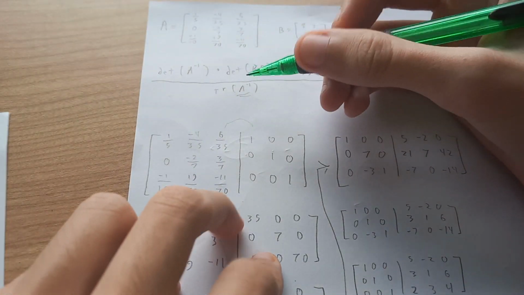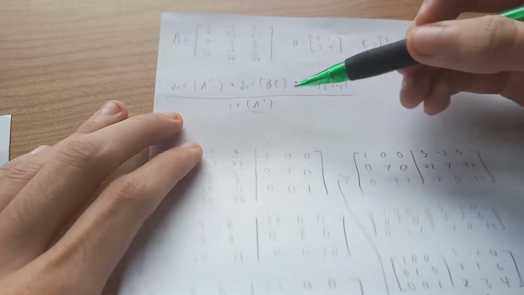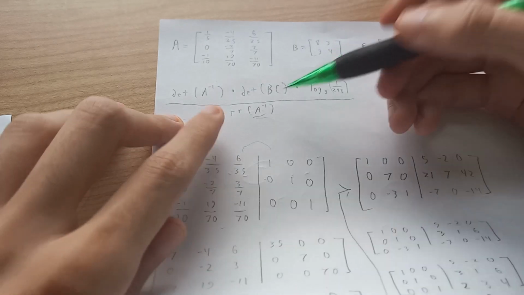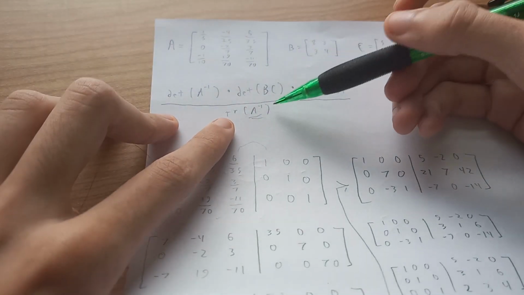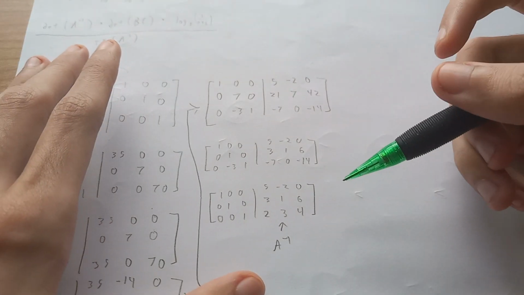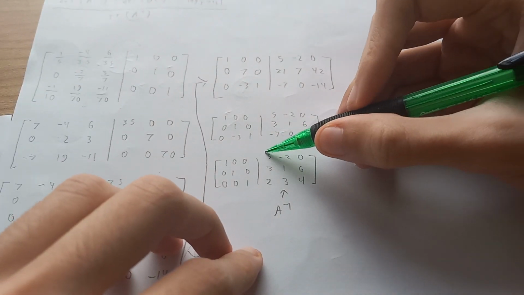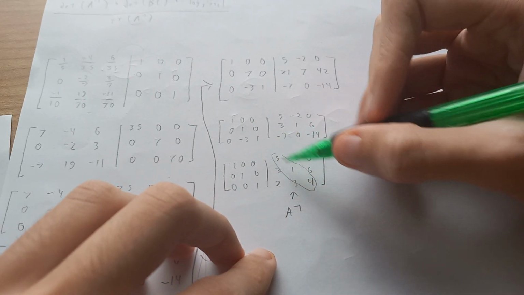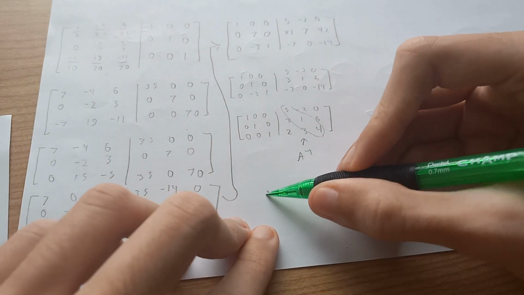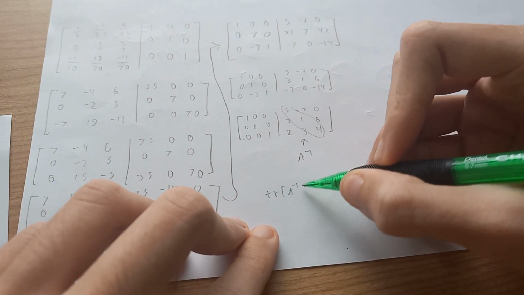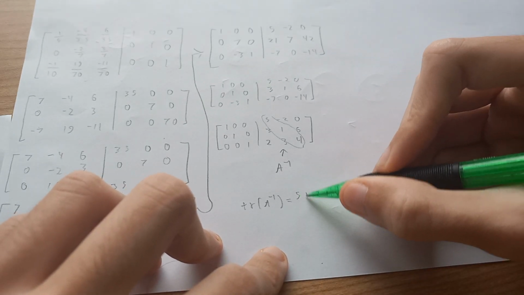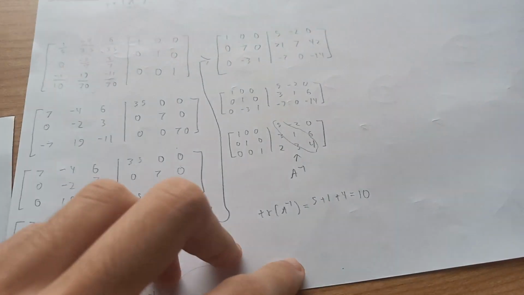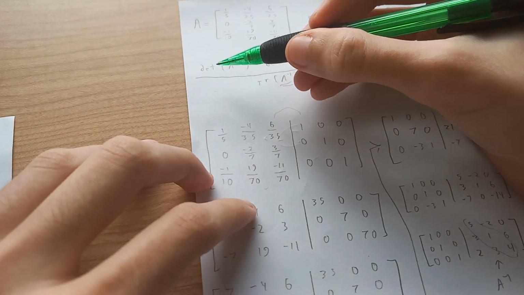Okay, so now let's take care of trace first because it's easy. So what the hell is trace? The trace of a matrix is real simple. You just add the stuff along the diagonal. So top left to bottom right, all the numbers in there, you just add them up. So in this case, trace of A negative 1 is just 5 plus 1 plus 4, which is just 10. Easy peasy.